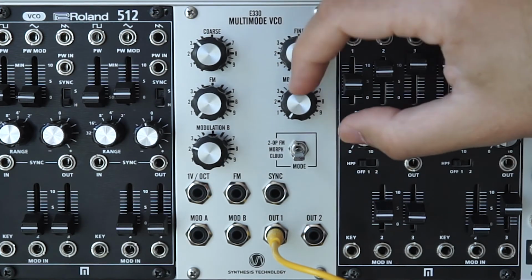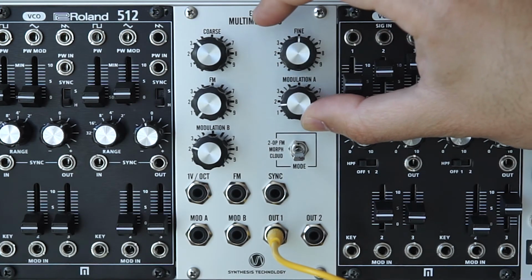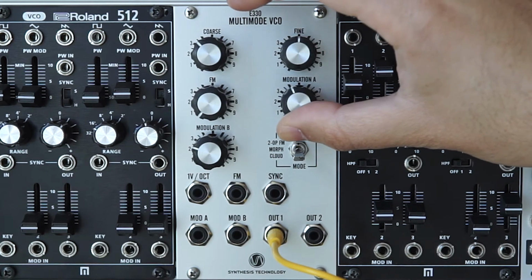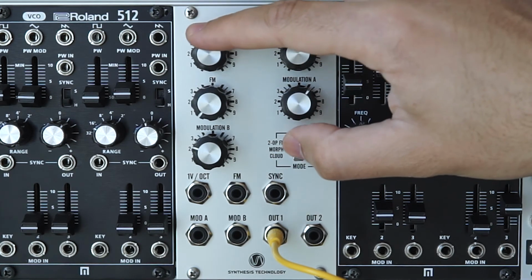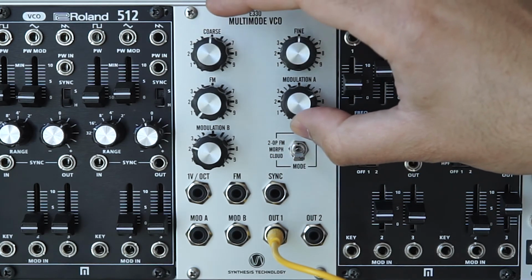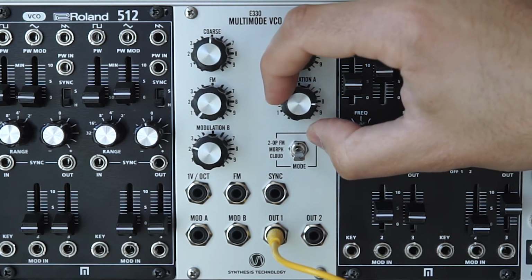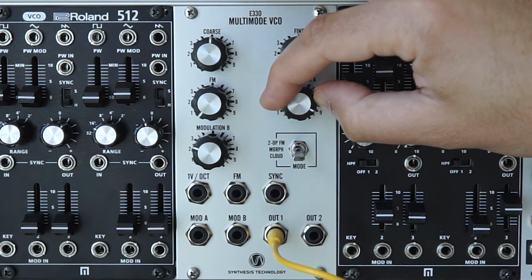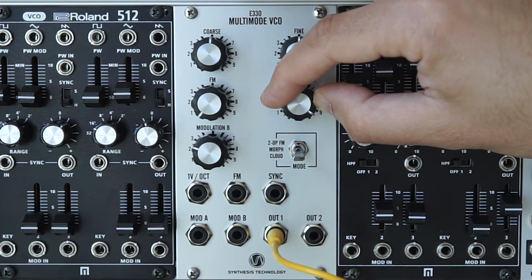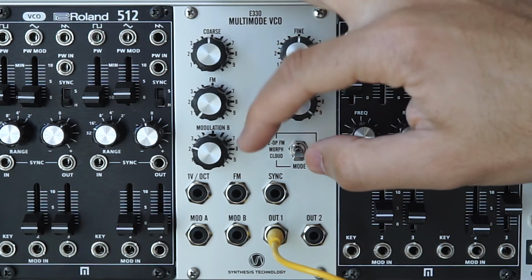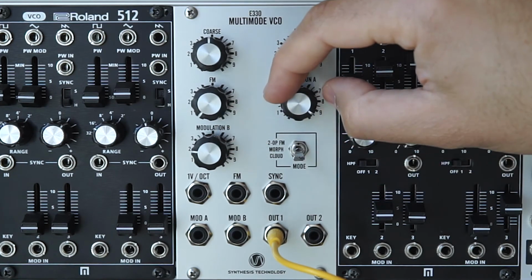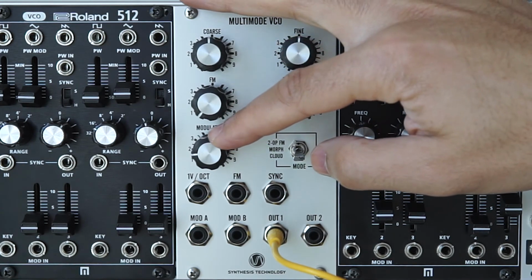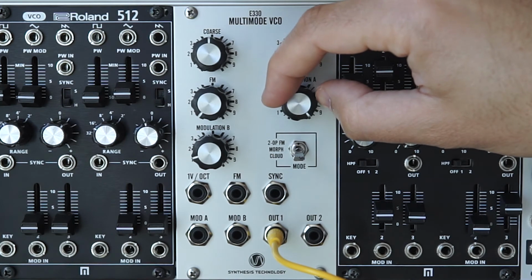Next up is the detune control. So that unstable bubbly sound comes from the chaos modulation. If I turn that down, we get a steady tone and it sounds more like an organ.